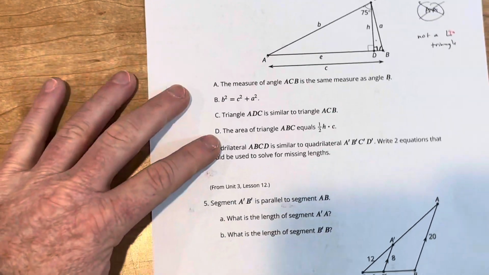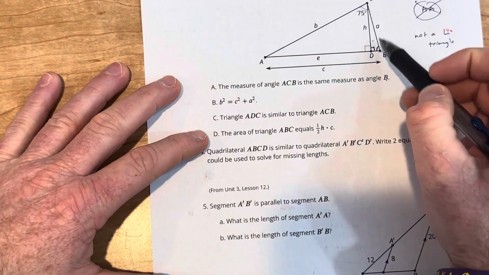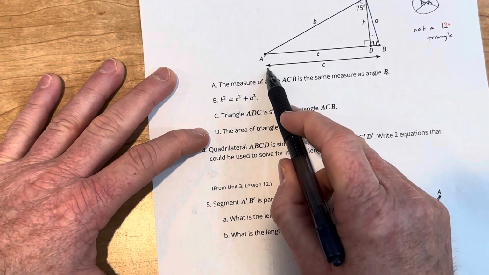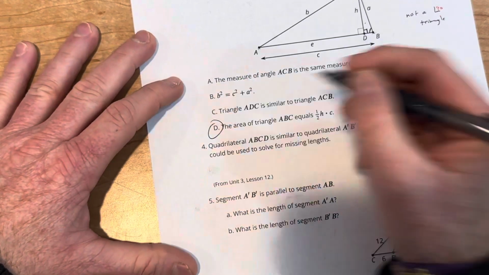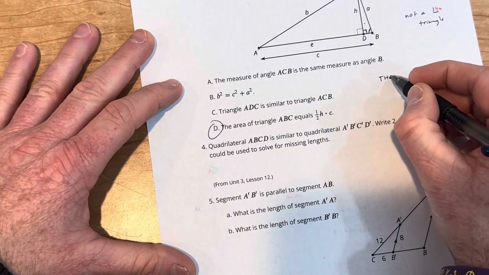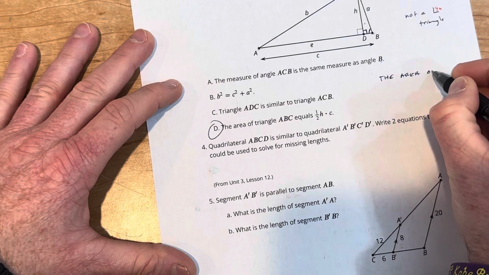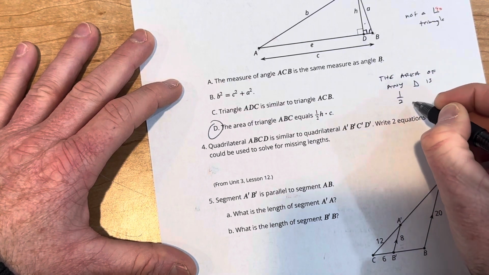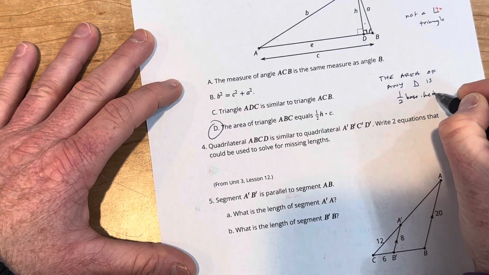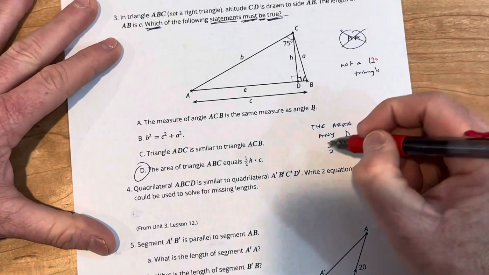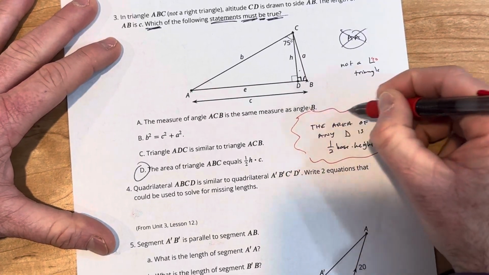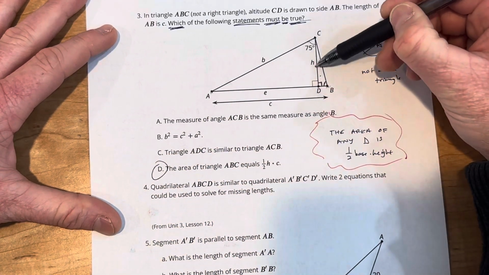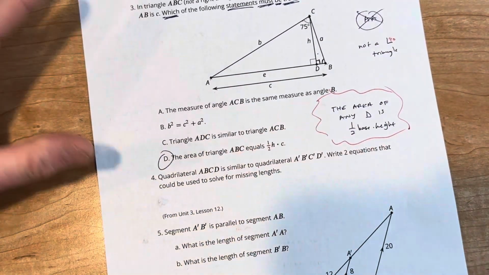Okay, the area of triangle ABC equals 1/2 the height times C, and that's the one we want because the area of any triangle is 1/2 base times height. So base is C, height is H. So that's the one you want, D.